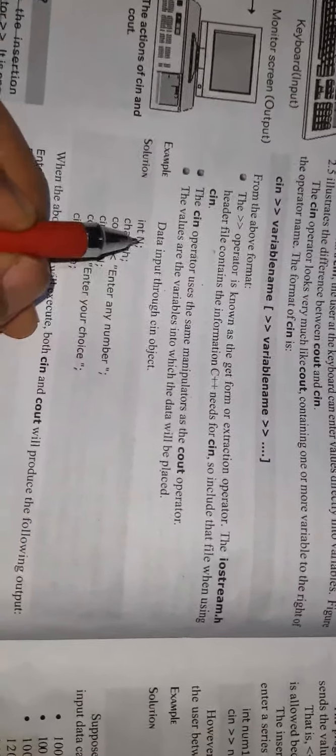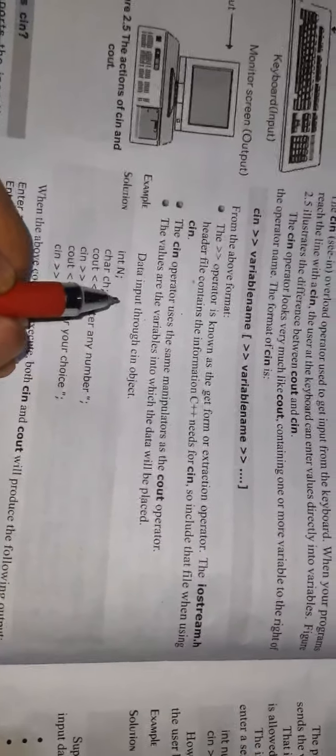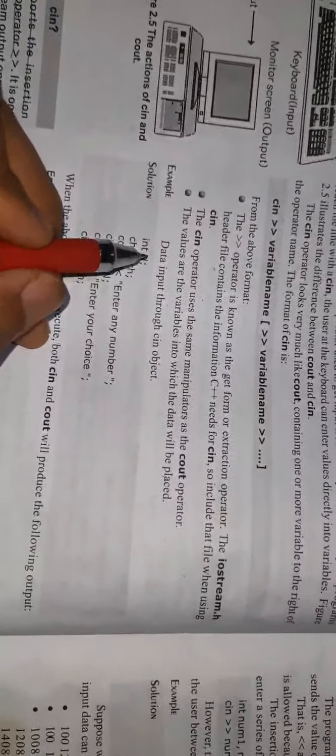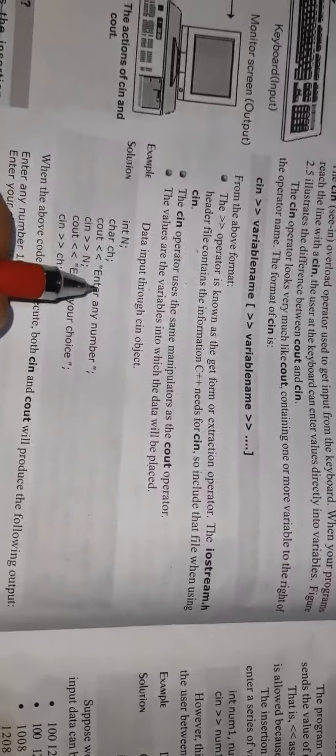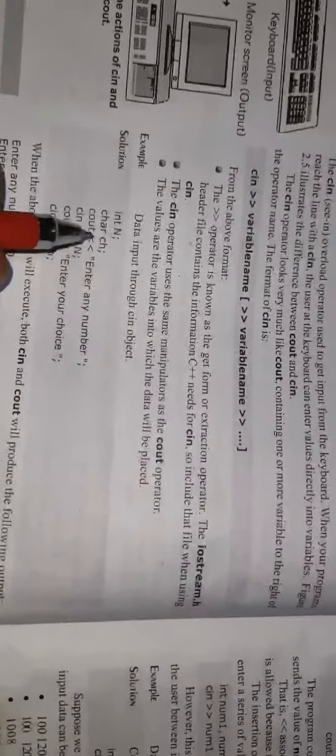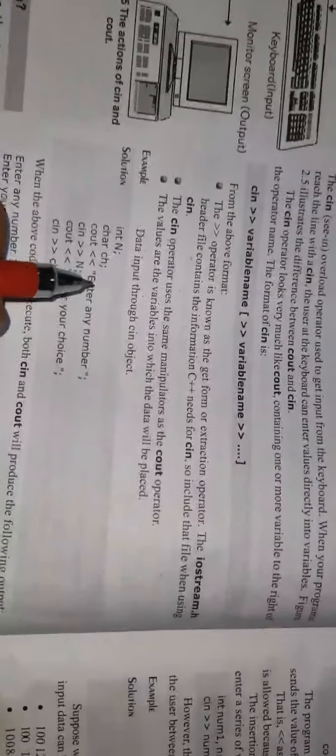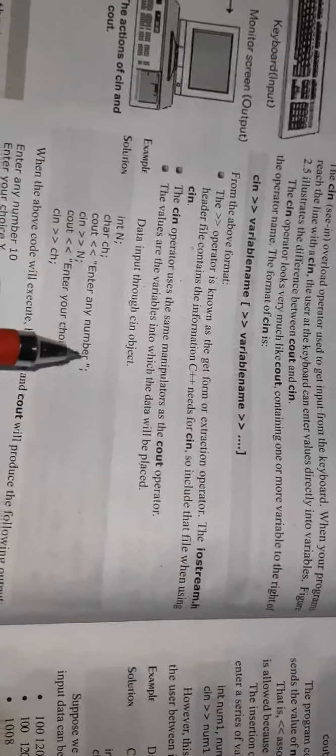If you assign a value to this variable, n equals 10, that means the variable now stores the value 10, so you just need to display it. You don't need to say enter any number. Instead you just need to say cout, the number that is stored in variable n is, and then that will be displayed.